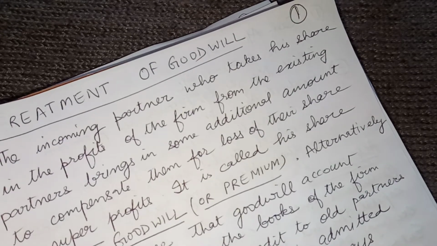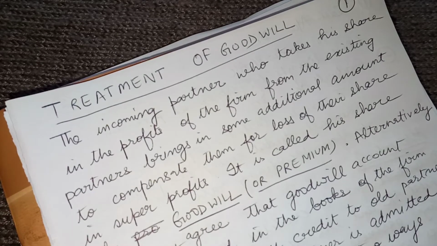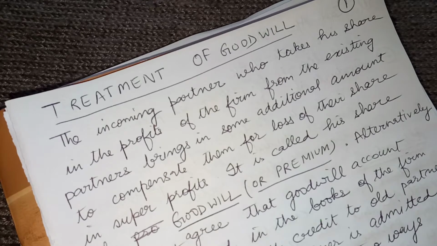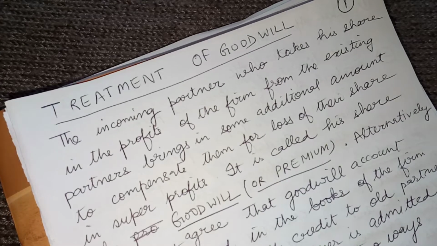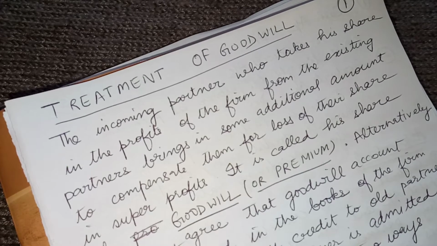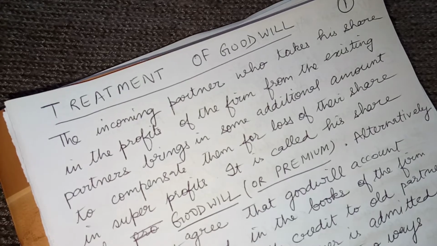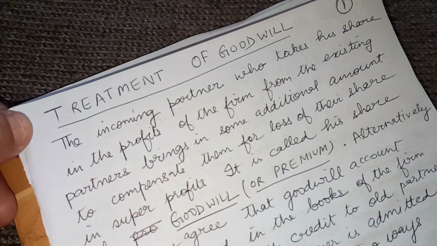As you all know, partnership accounts is going on, and in previous videos we were doing the various methods to value the goodwill. Now in this video we will do the treatment of goodwill, that is, when the goodwill is valued. When the goodwill is properly valued, what will be the treatments to be recorded in the books? So that is what we are going to do in this video.